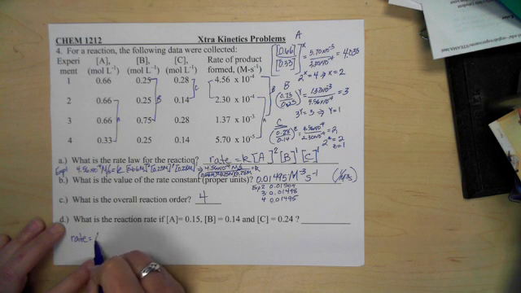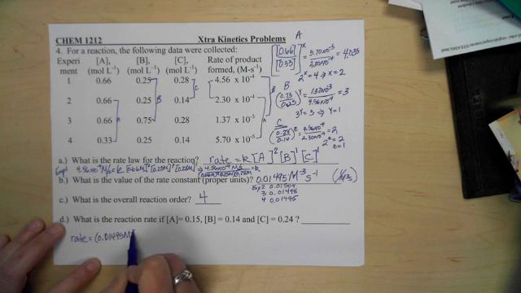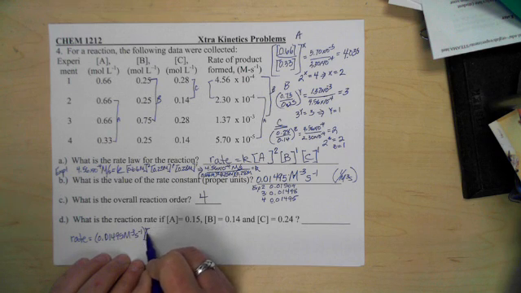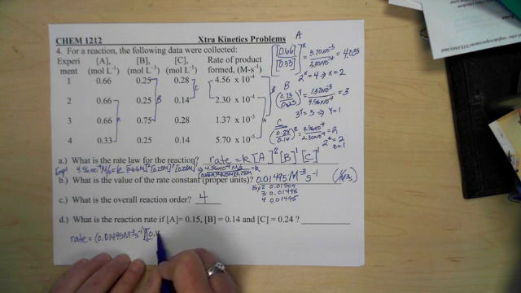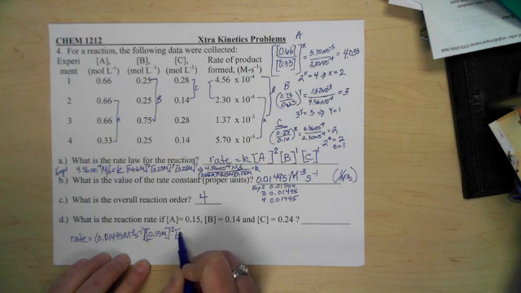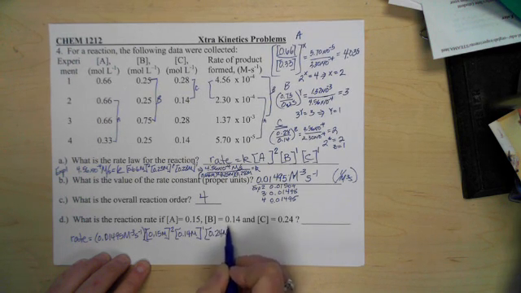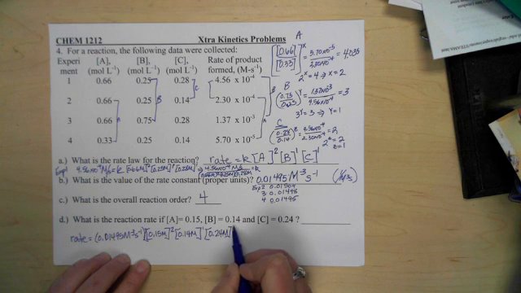We now have K, which is 0.01495 molarity to the minus 3 seconds to the minus 1 times 0.15 molar raised to the second power times 0.14 molar raised to the first power times 0.24 molar raised to the first power.